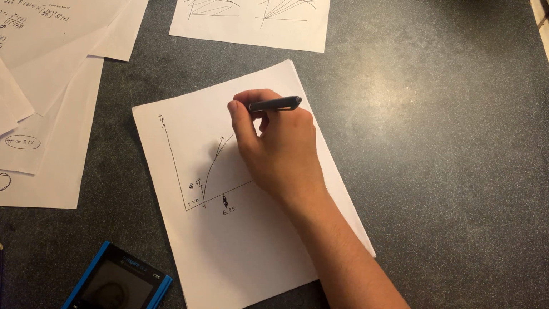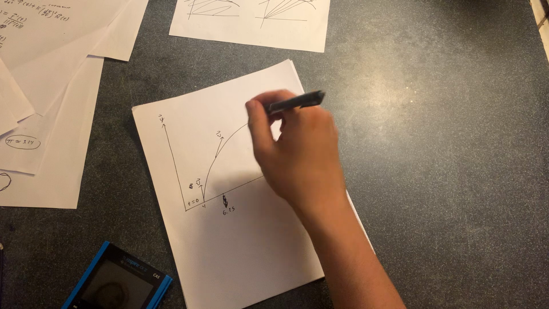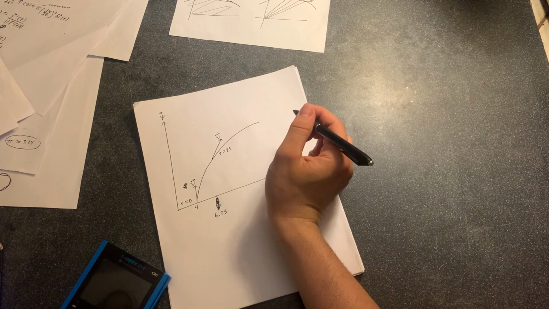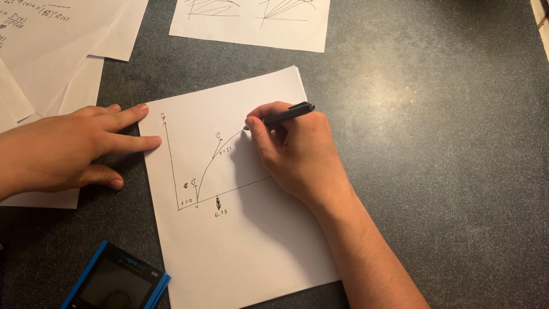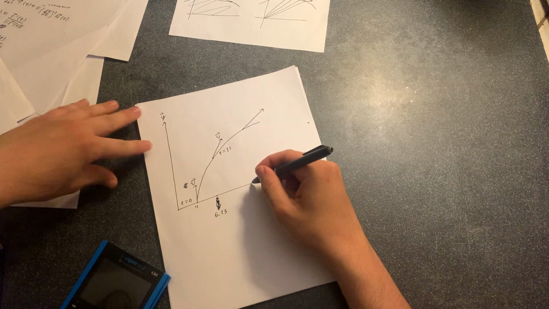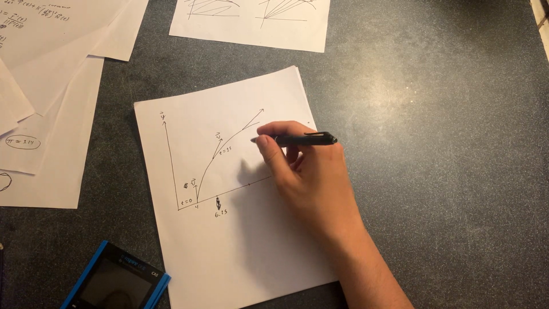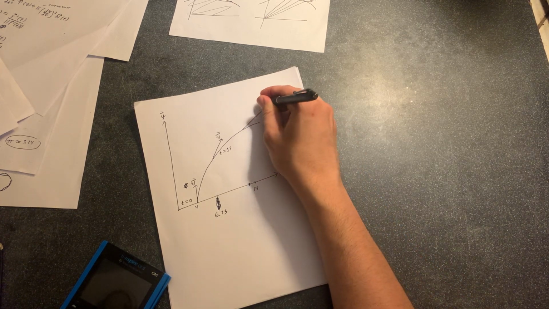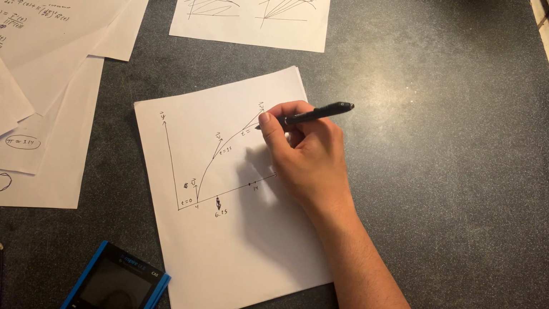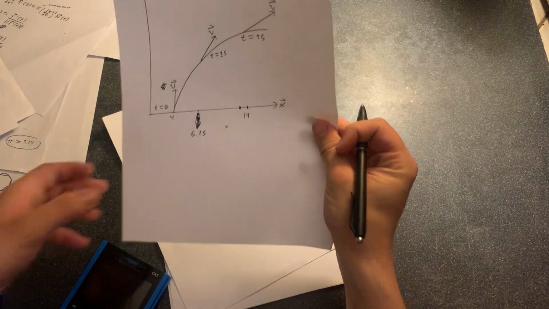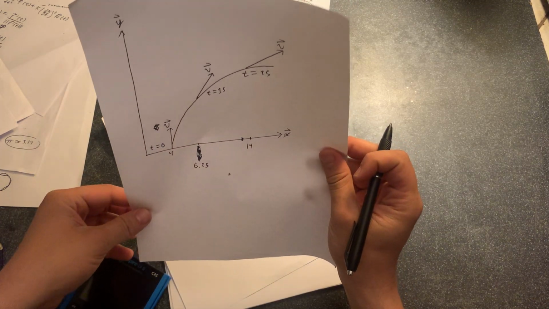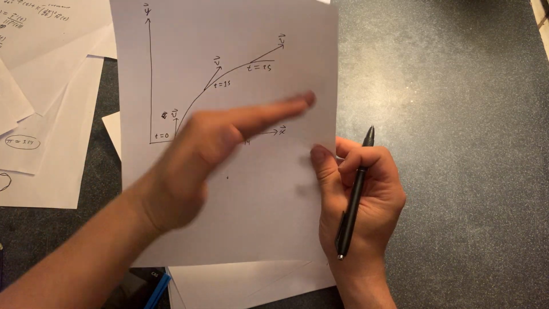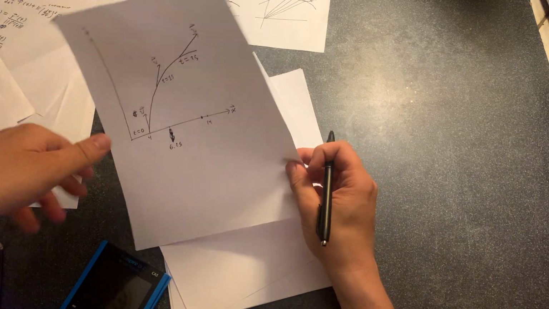And then you're going to have v at t equal to 1 second. And then here, we're making this 14 now, v at t equal to 2 seconds. Okay, that's it for this problem. It just shows you how the velocity is always trying to stay close to the curve.